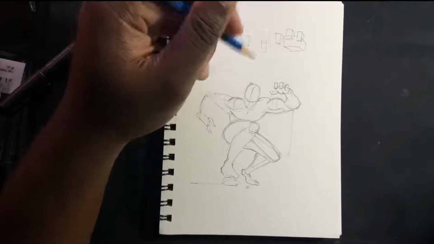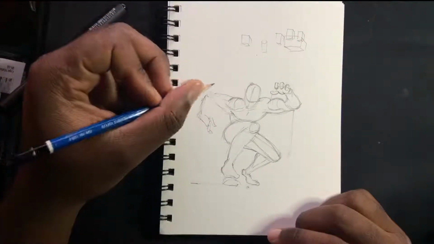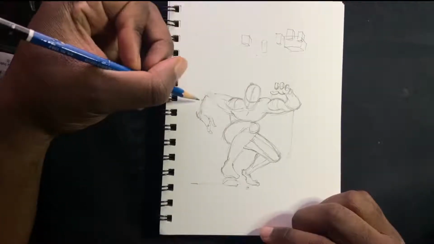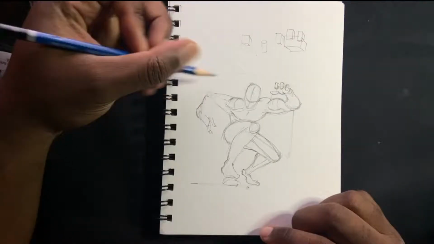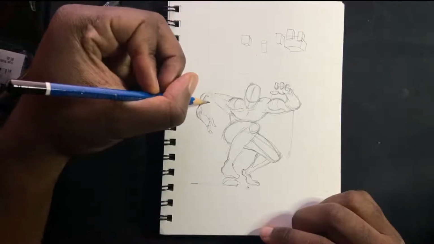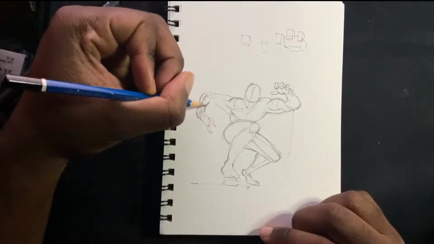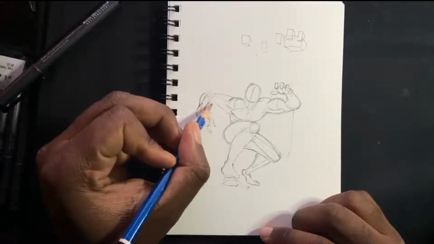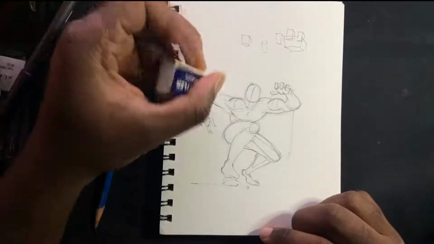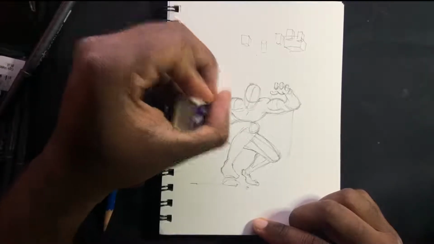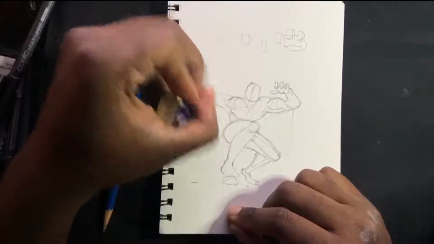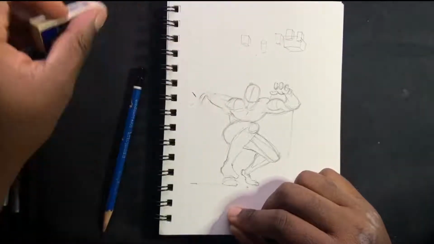Okay, so now I'm going to go into the other hand. This hand is very interesting because this one is sort of bent. So I've got to make sure I convey that. And the forearm comes out like so. So now this looks a little bit weird, so I've got to go back in and edit this. The foreshortening here, I think this arm needs to be a little bit longer. So I'm going to erase this whole arm like so.